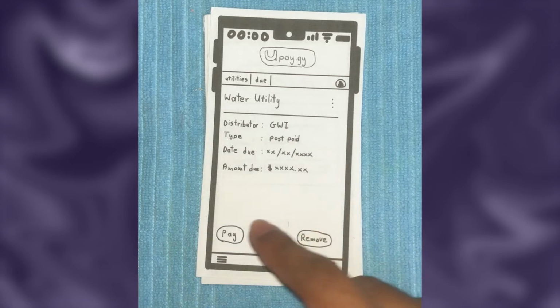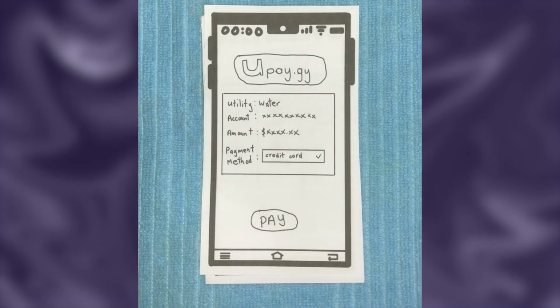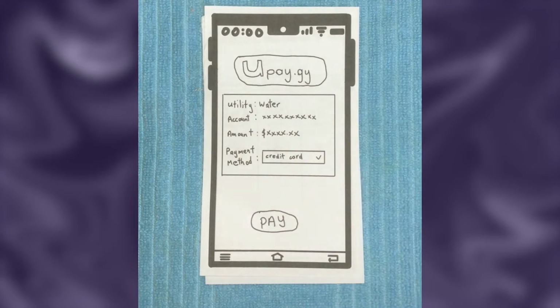Following the given task, the user chooses the Pay option, which takes them to the Utility Pay screen where they are given a confirmation on the amount and utility account, along with an option to change the payment method from any the user has previously included in their account.